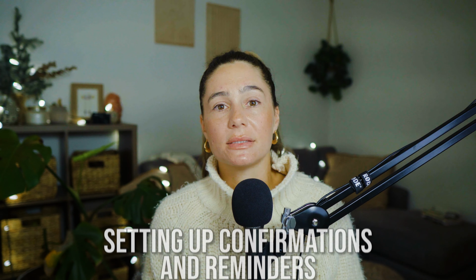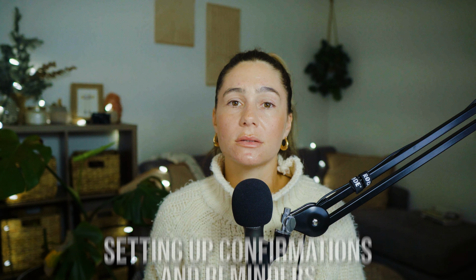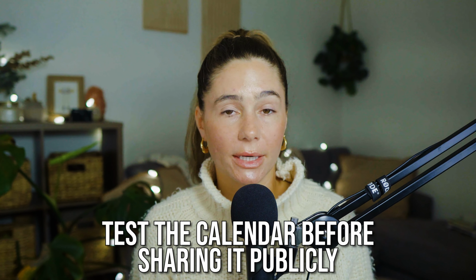Another helpful step is setting up confirmations and reminders. Automated confirmation emails and reminder messages reduce no-shows and make the experience feel more professional for the person booking with you. It's also a good idea to test the calendar before sharing it publicly. Booking a test appointment allows you to confirm that confirmations, reminders, and calendar syncs are working correctly from start to finish.